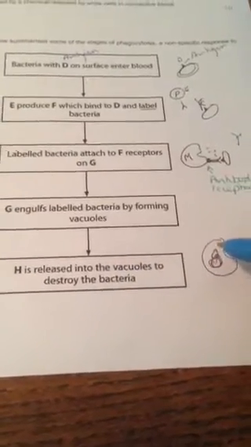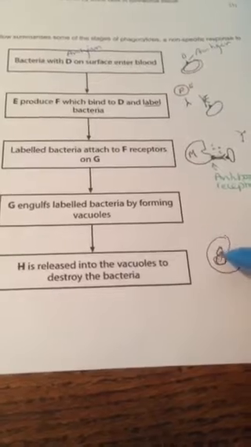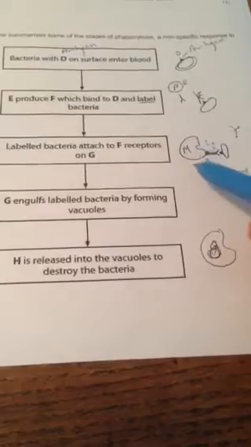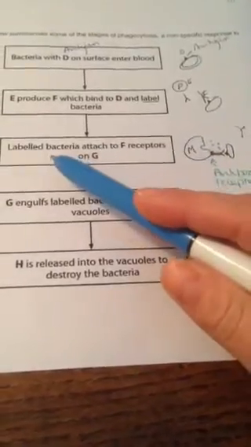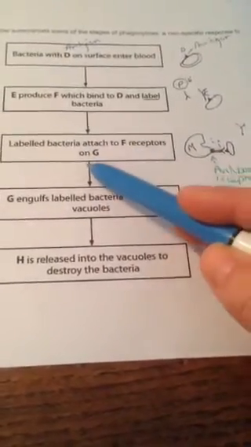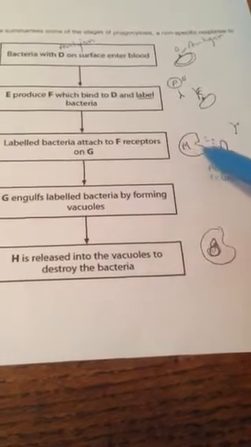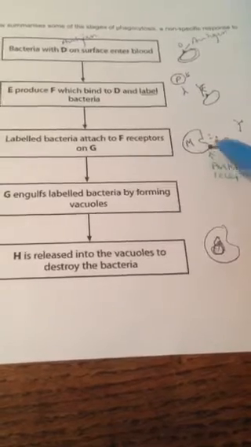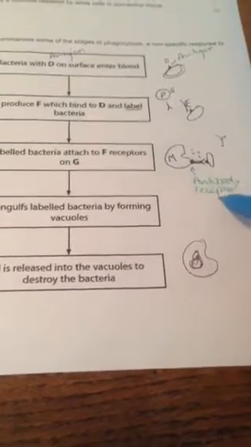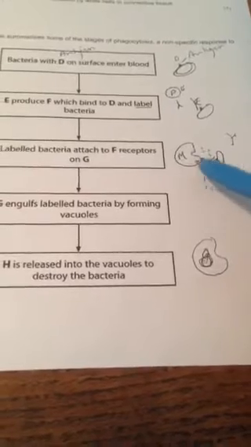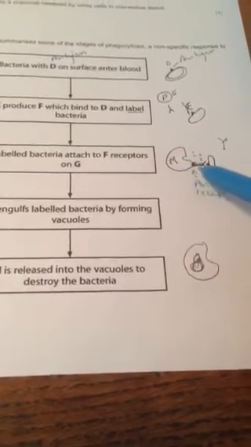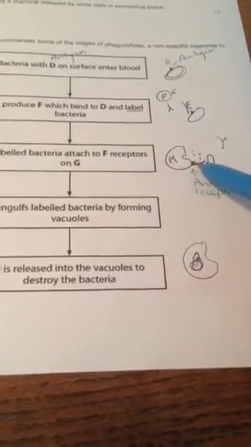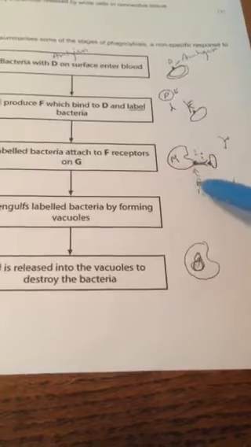You go, right, enzymes are released into the vacuoles, which destroy the bacteria. And G is, of course, a macrophage. Okay, this bit here is tricky. Labelled bacteria attached to F receptors on the macrophage. So that's the macrophage. Now, here's a labelled bacteria. There's the antigen, there's the antibody. And actually there are antibody receptors, which I didn't really teach in as much detail as I should have done perhaps. So there's a receptor there on the macrophage, which is complementary to the constant region of the antibody.